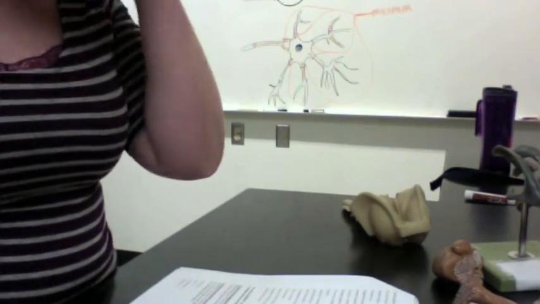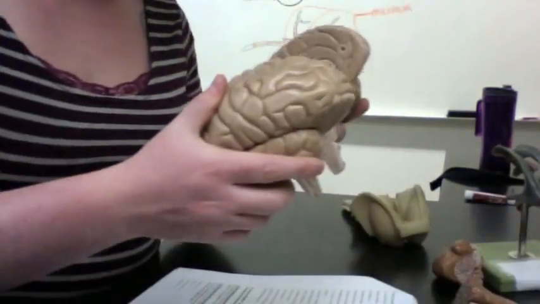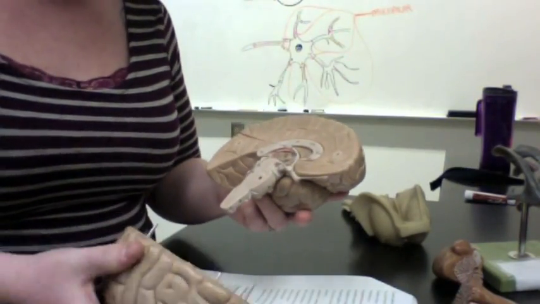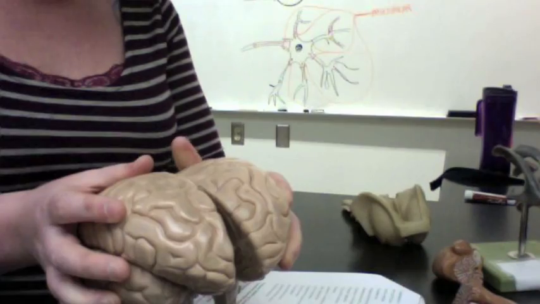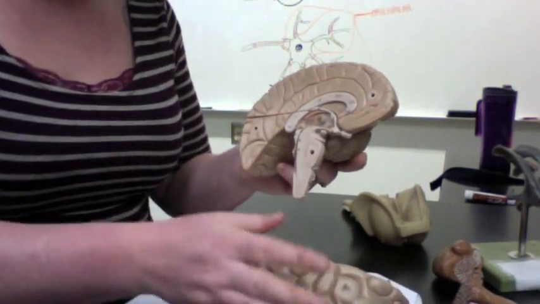Moving on, we have our corpus callosum. Now, the corpus callosum you guys may have heard of before, but it's this band of myelinated axons that keeps the two hemispheres together, not only physically, but also functionally. So that's how these guys communicate.